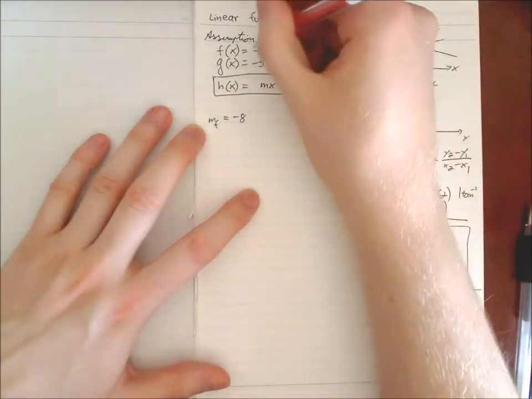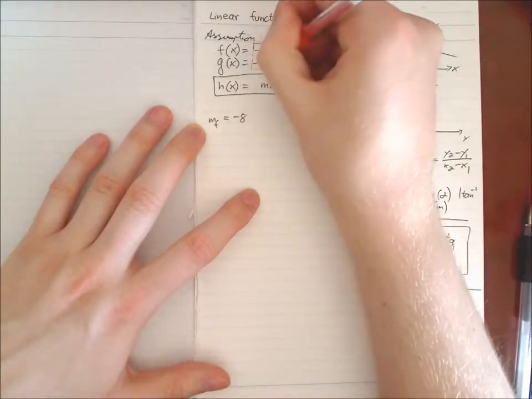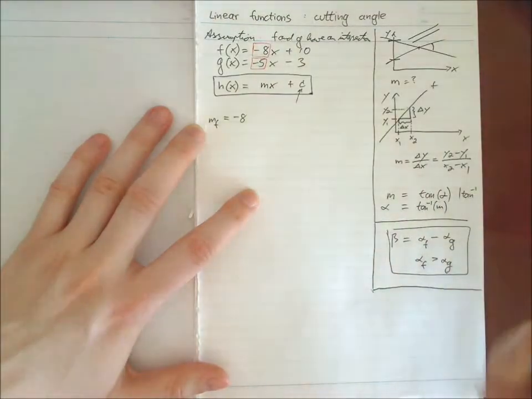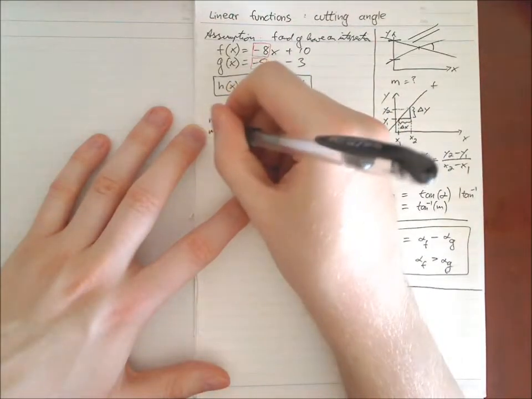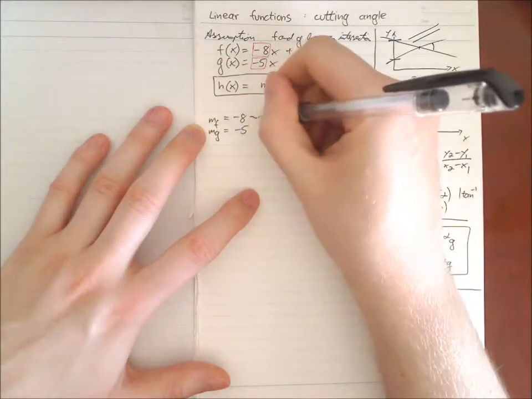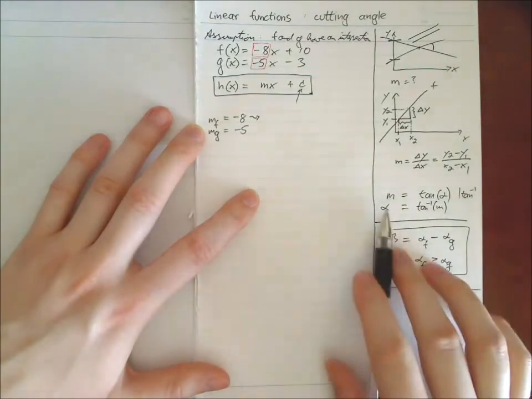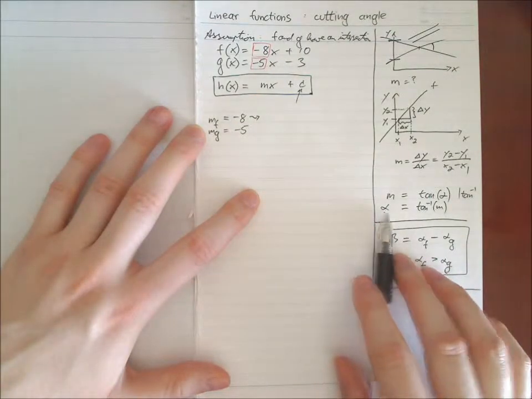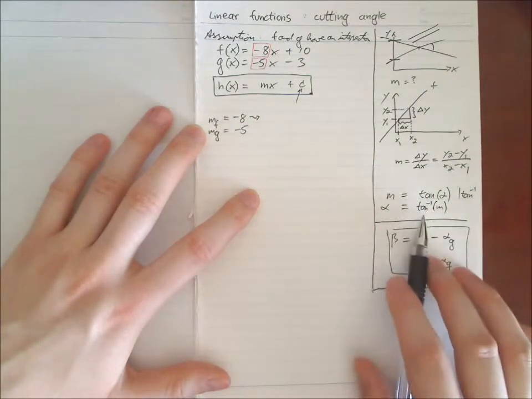We can just copy the value in front of the x. Then we have the slope. And same thing with g, we know minus 5, we see it. Then we can calculate, since I said we calculate the slope angle, like with the inverse tangent.